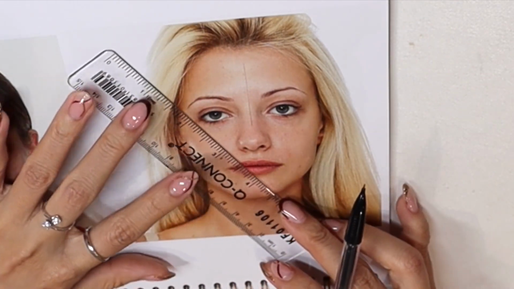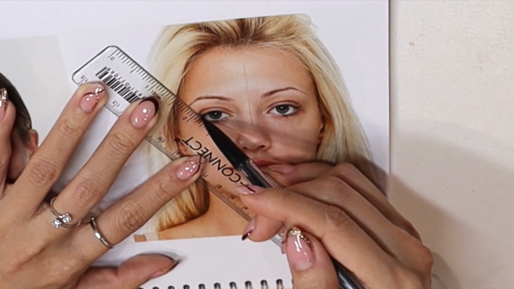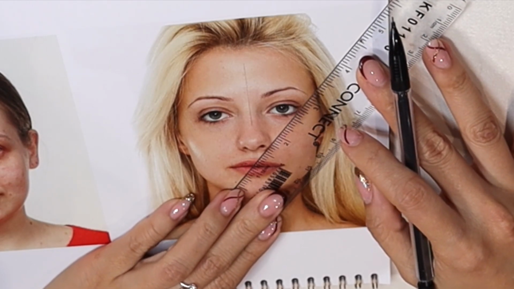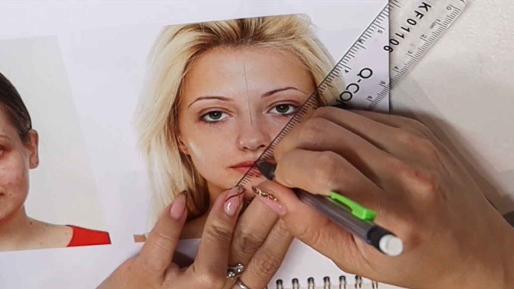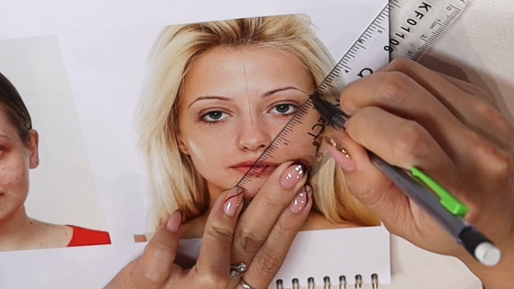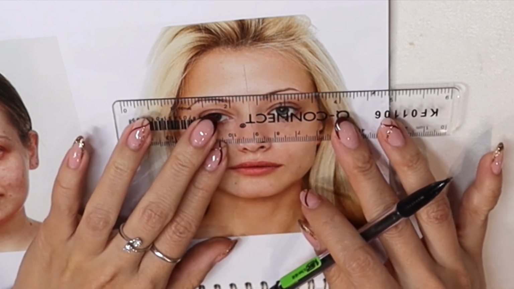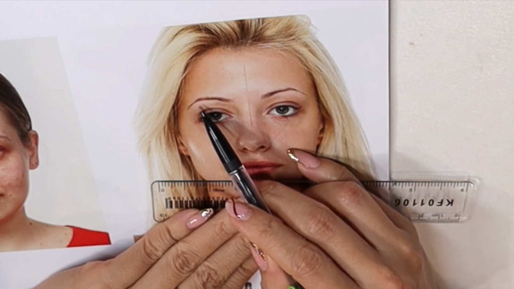Second, I'm going to find a V on both sides, and that is a line that goes from the cupid bow to the outer corner of the eye. And then I'm going to find the highest point. In this case, this brow is higher, this brow is lower, so it's not too much of an asymmetry.